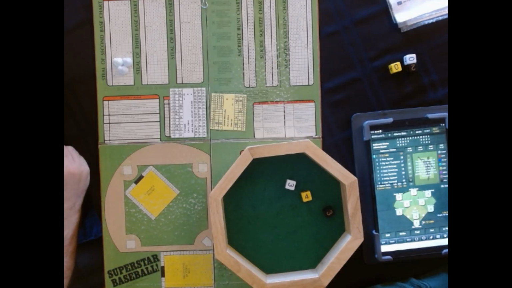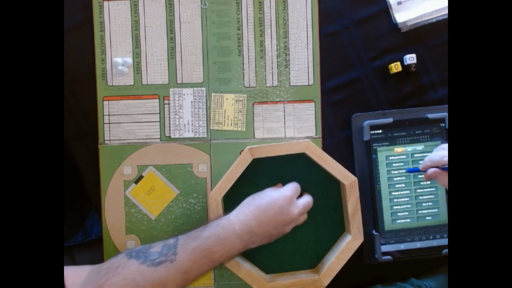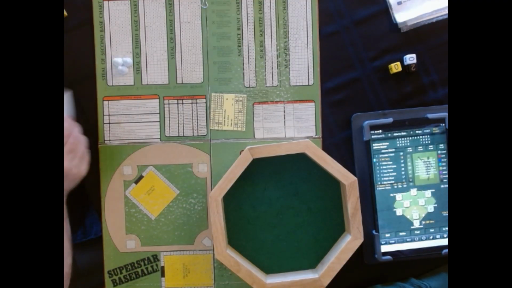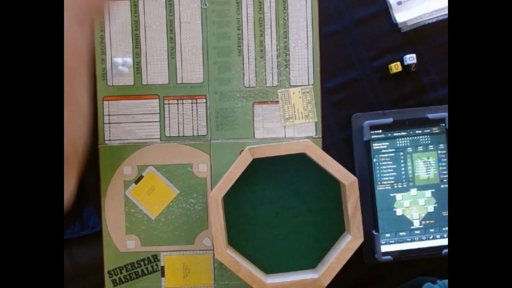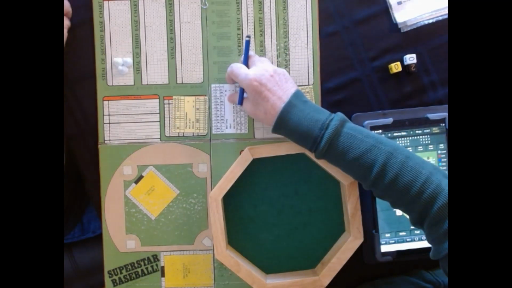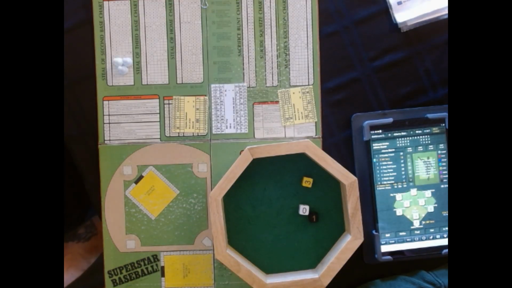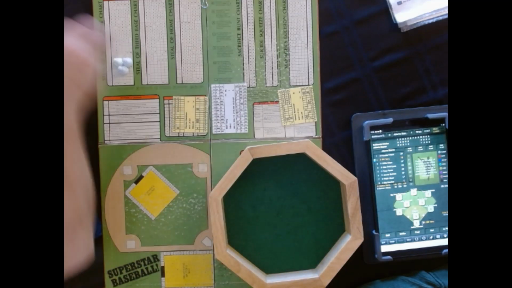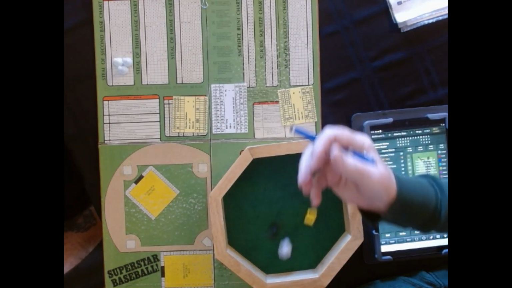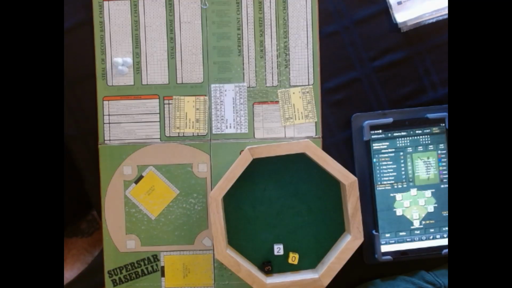37 is a fly out. That's 3 quick ones, ain't it? It sure is. Bottom of the 5th. Bill Terry. 13. No, he does not have it. So he's tired. He doesn't get the roll again. 32, ground out.